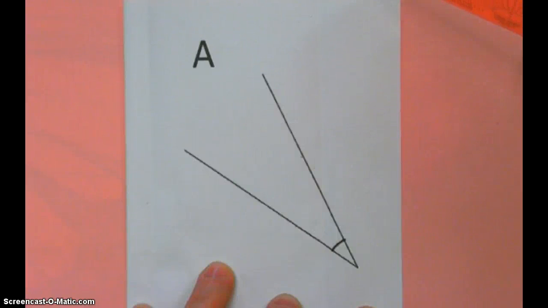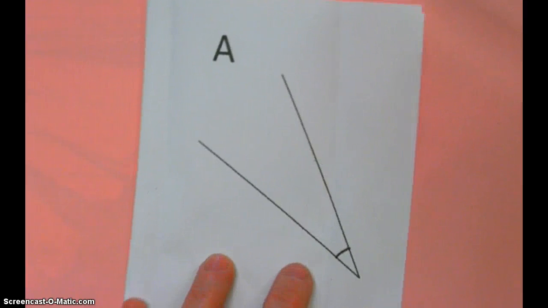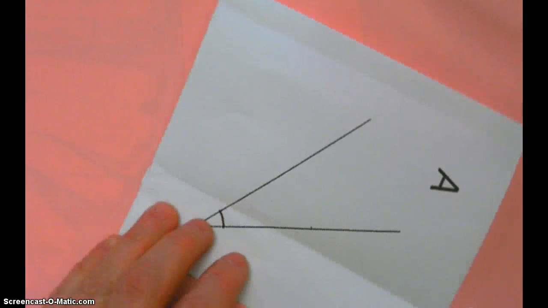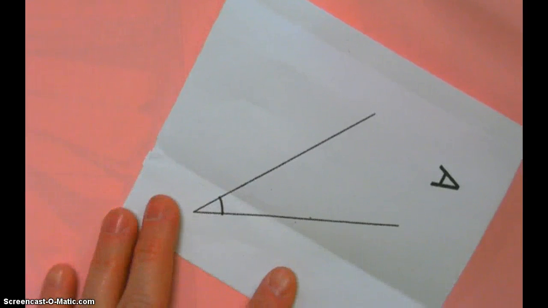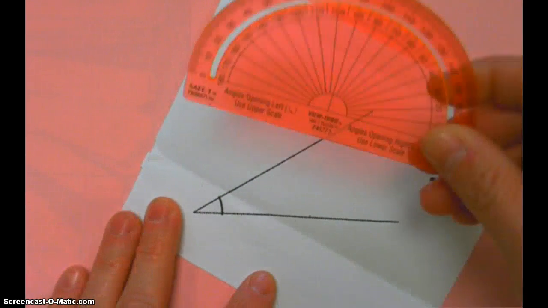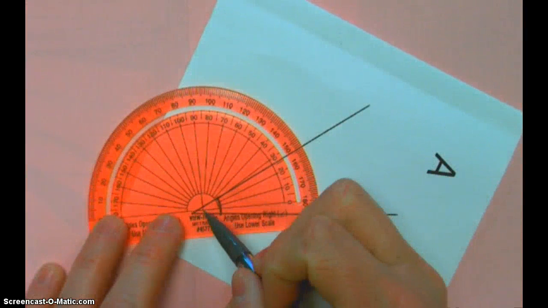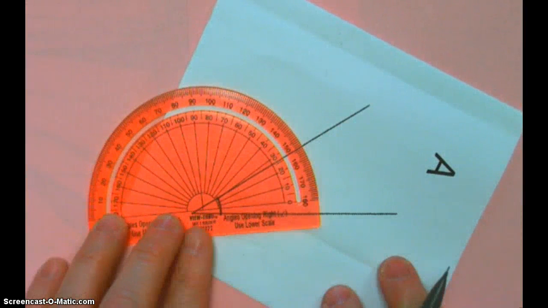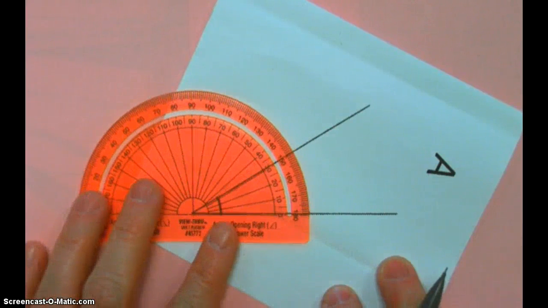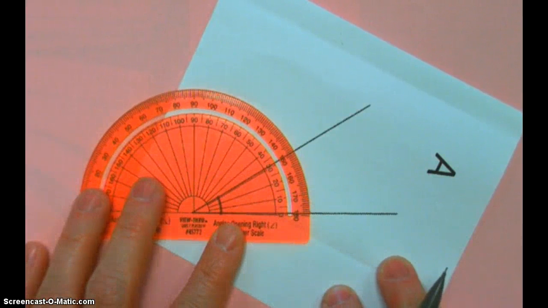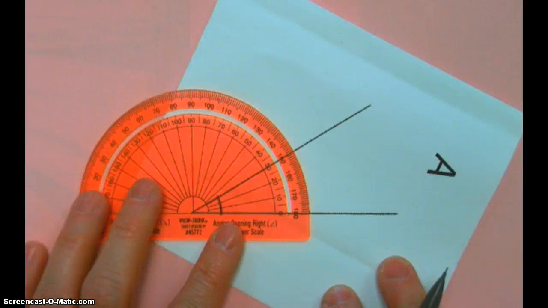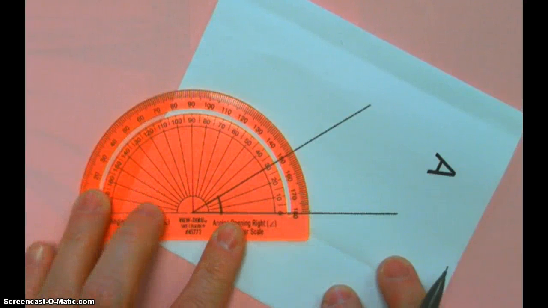So I'm going to take my paper, and I'm actually going to rotate my angle so that one of the sides of my angle is horizontal. It just makes it easier to measure. I'm going to take my protractor, and at my central point, which is where that cross, that T is at the bottom, that is where your vertex is going to go. So you're going to rest your protractor right on top of the vertex at that central point of the protractor.